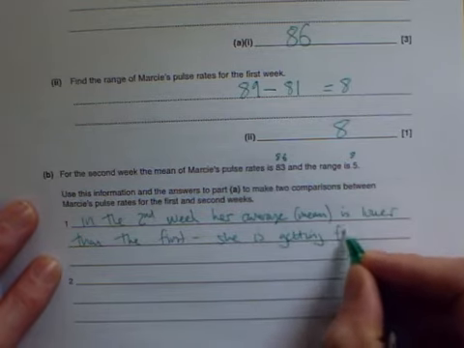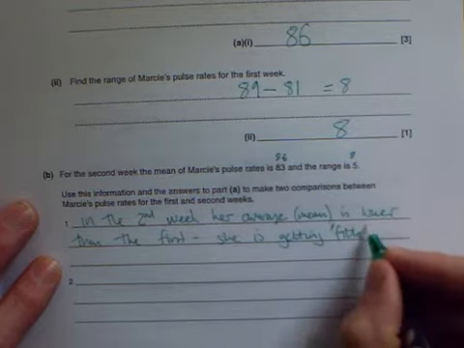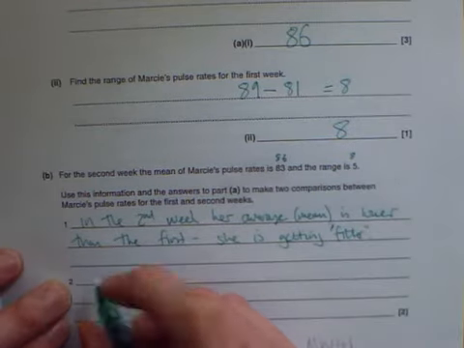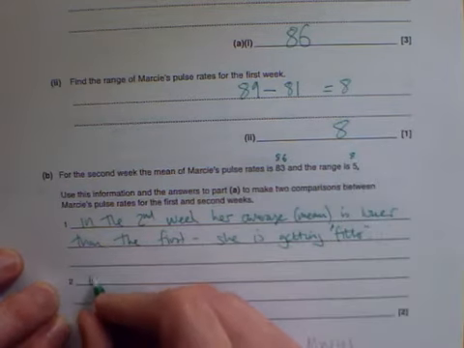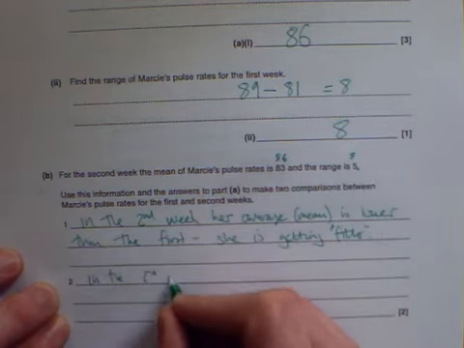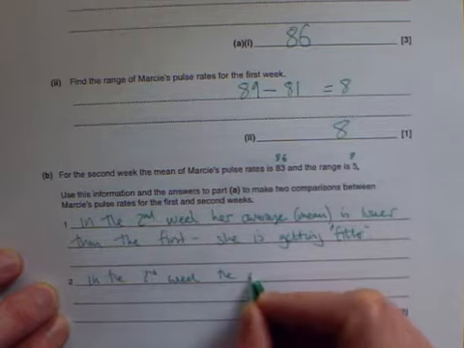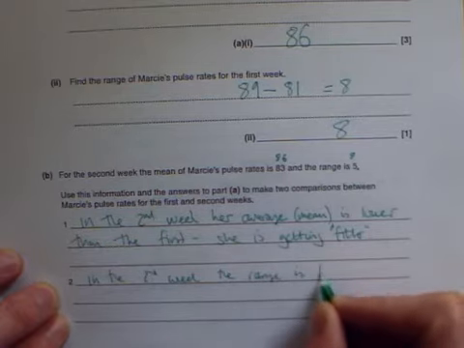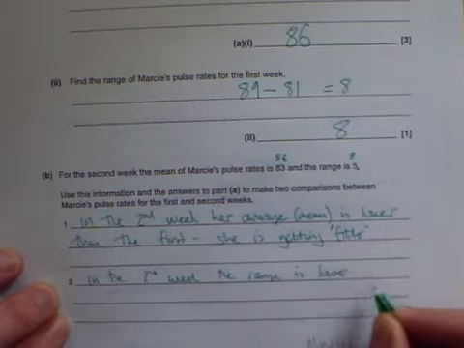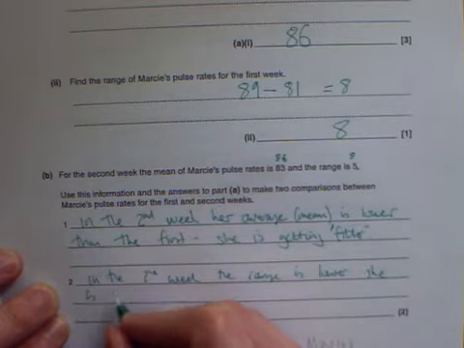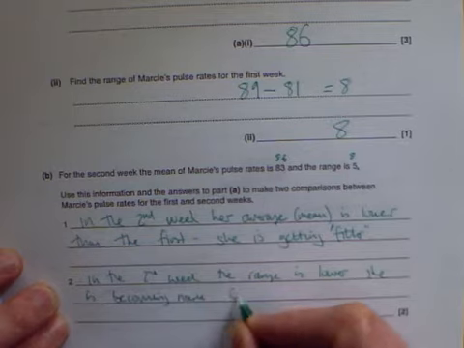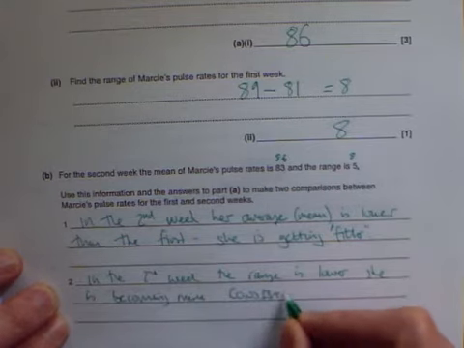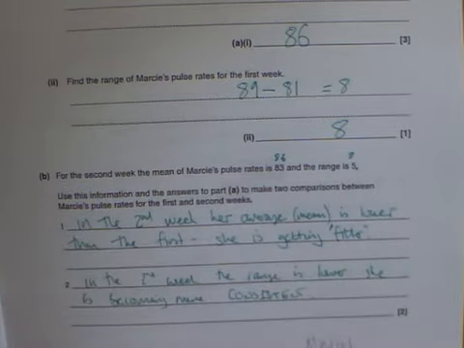Just getting fitter. Okay, number 2, I'm going to make a comparison about the range. It was 8 here, it was 5 there. In the second week, the range is lower. She is becoming more consistent.